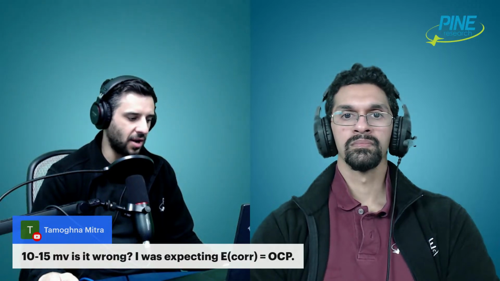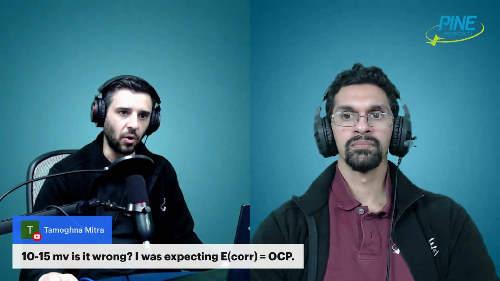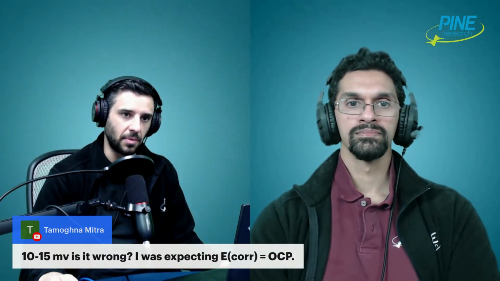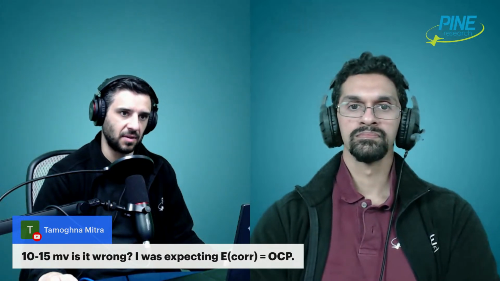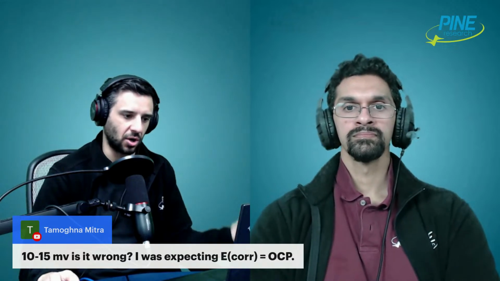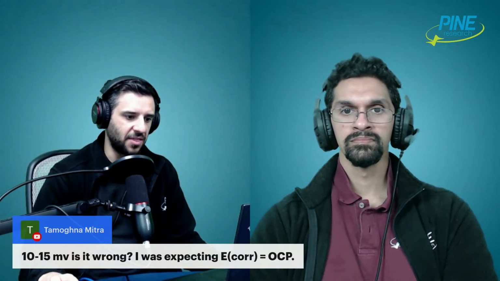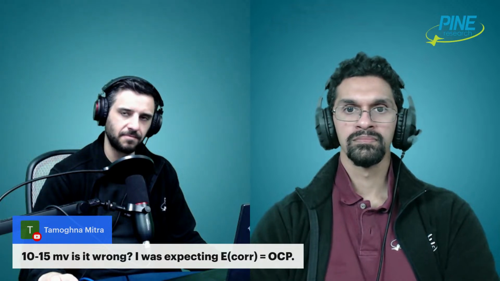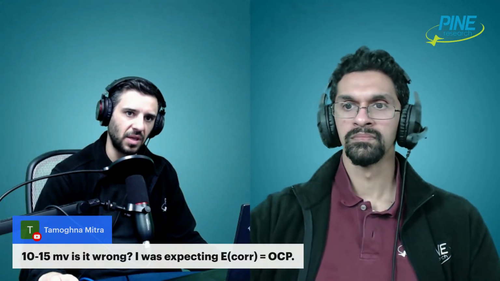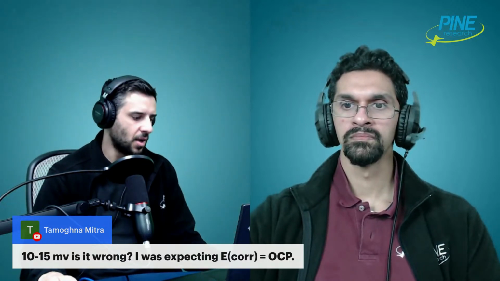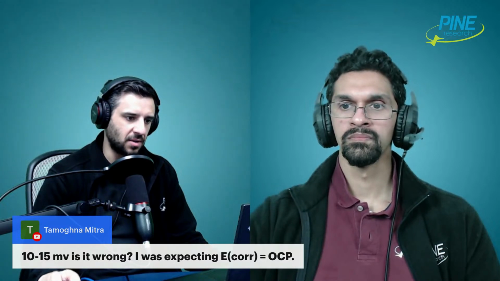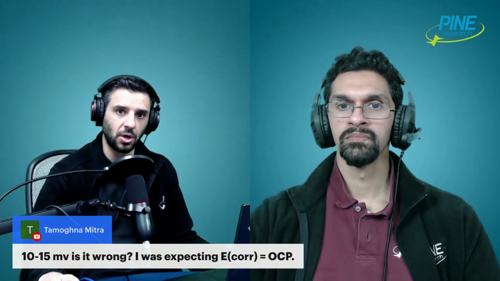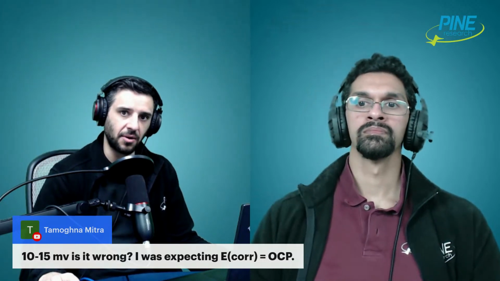As a general thought, at OCP the current is zero, but I core isn't necessarily zero. In fact, it's probably not zero. I core is some number. So E core probably ought not to be exactly OCP, because we have a definite rate constant and corrosion current associated with that. I think we measure E core and I core as a kinetic set of quantities, when we take the Tafel slopes and find the intersection. We're finding, in theory, a kinetic set of values for the corrosion current and potential, and they need not necessarily be the open circuit potential.